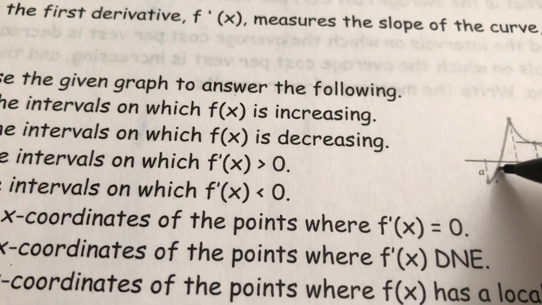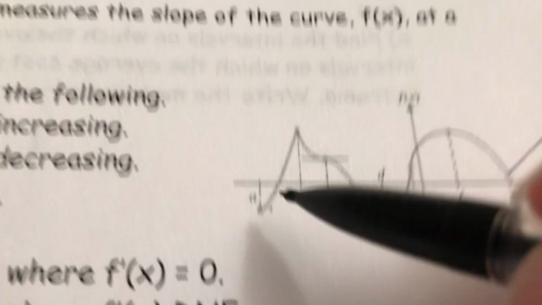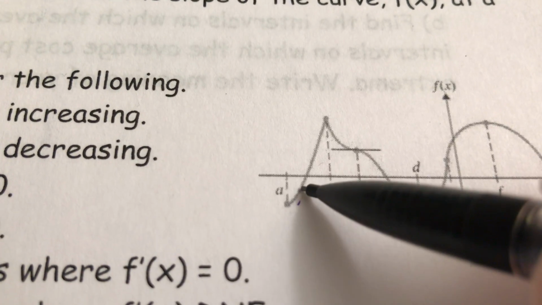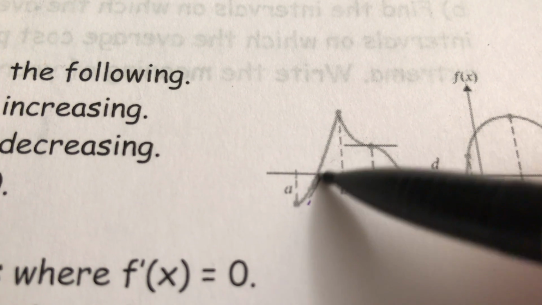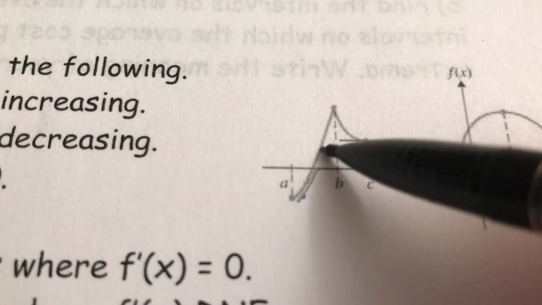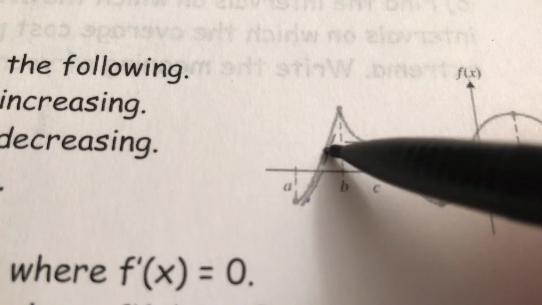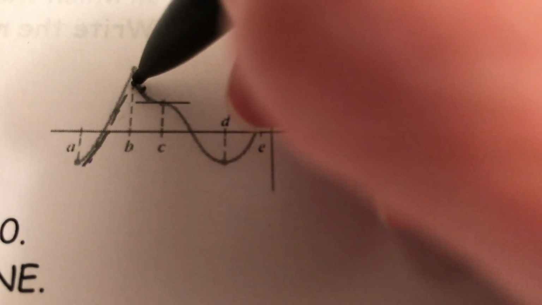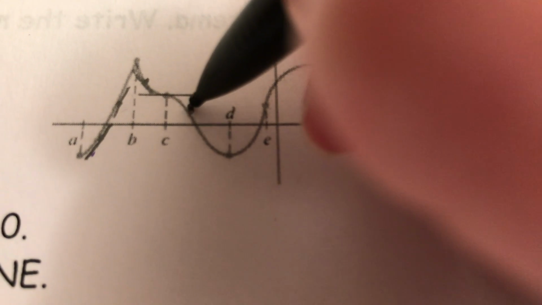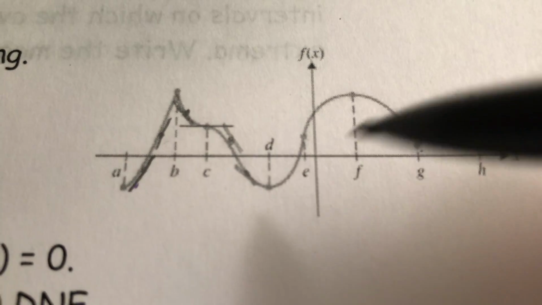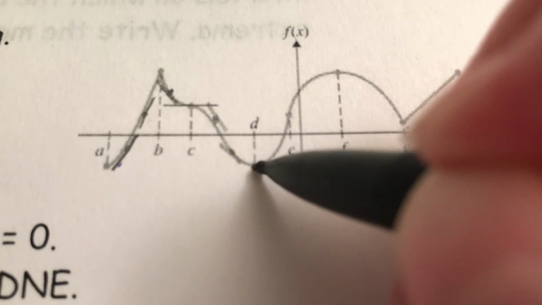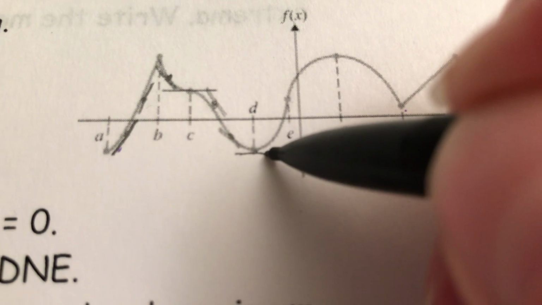So the slope, remember, and I'm going to try to draw this, is if I take a point right here, let's say, that slope is going uphill. If I take a point right here, the slope is uphill. But over here, on the decreasing, the slope is going downhill from left to right. Downhill. This one, downhill. So we're looking along this curve, thinking about this tangent.